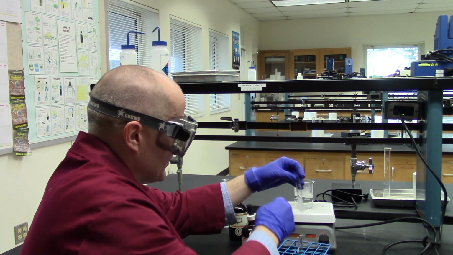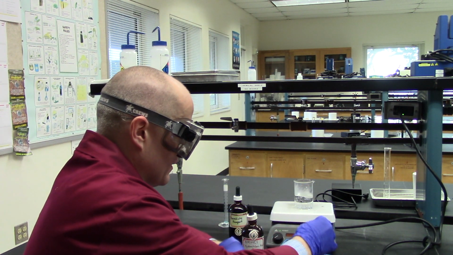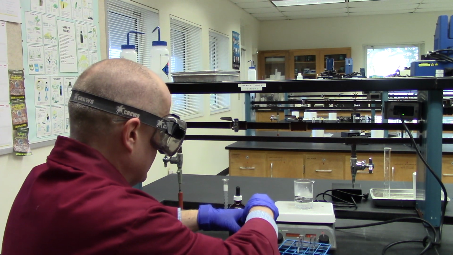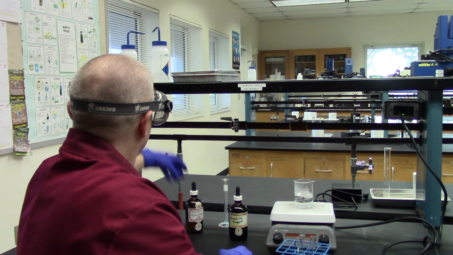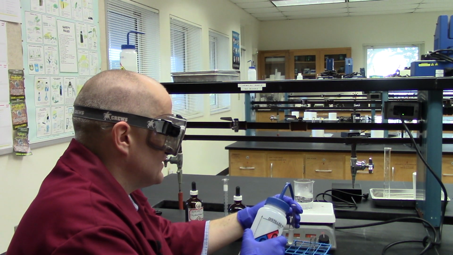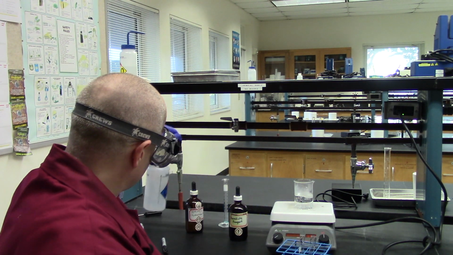There we go. So there's the one labeled acid. Give that a little shake. And now I'm going to add some water to the one labeled water. Just going to use a squeeze bottle for that. 5 drops, best I can. There we go. That's about 5 drops. A little more than that, but that's okay.